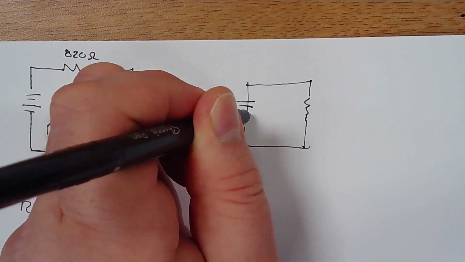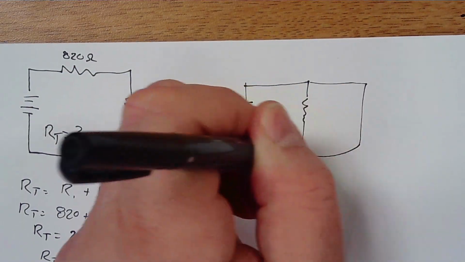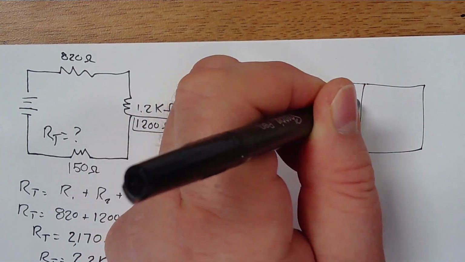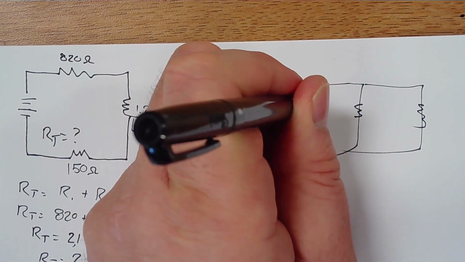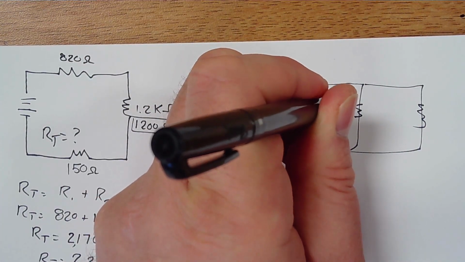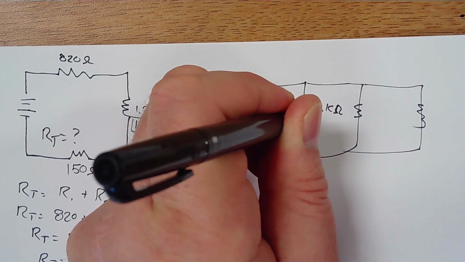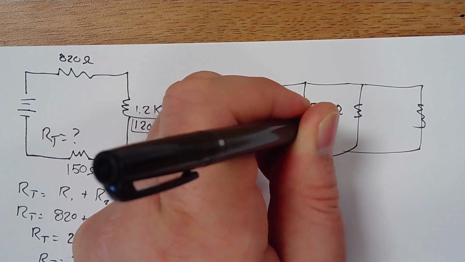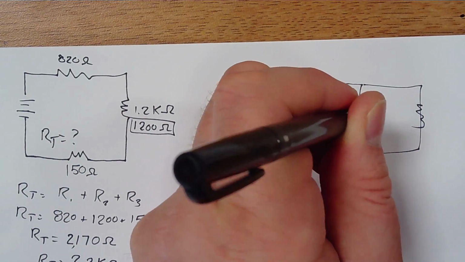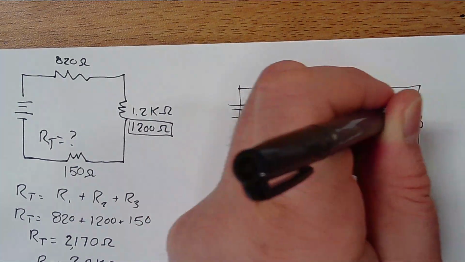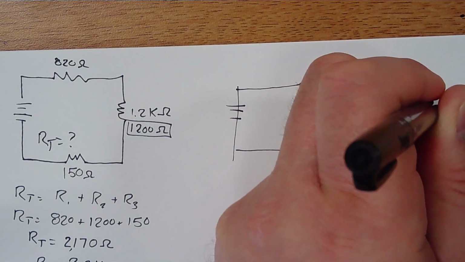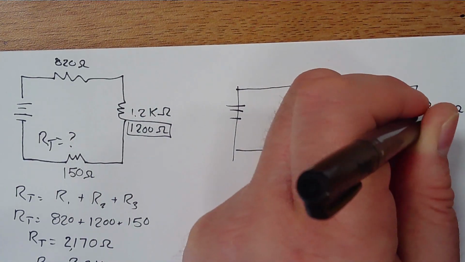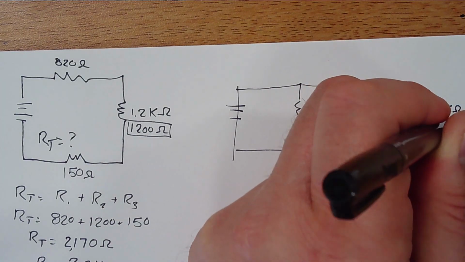All right, we have our battery over here, and we have 3 resistors. I'm going to draw it rough. I've got 5.6 kilo ohm, which is 5600 ohms. I've got 680 ohms. And I've got 8.2 kilo ohms, which is 8200 ohms.